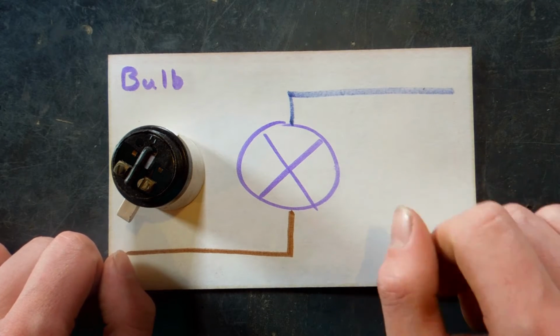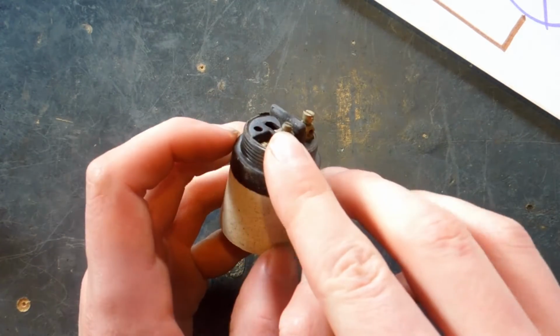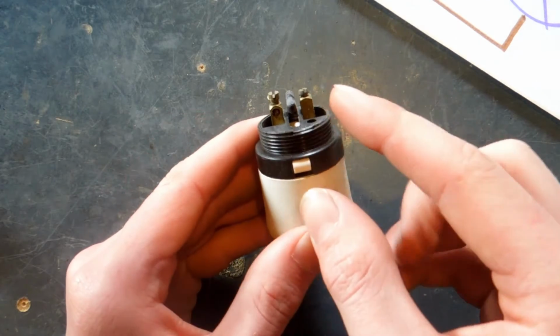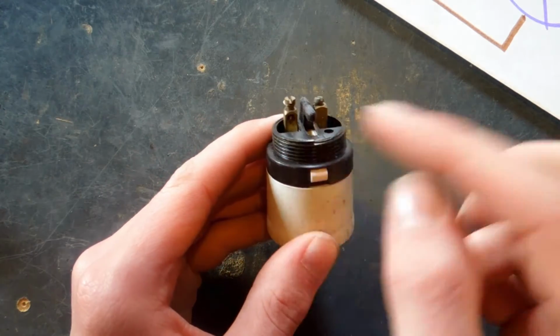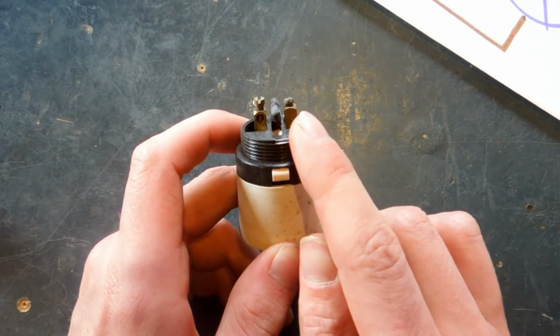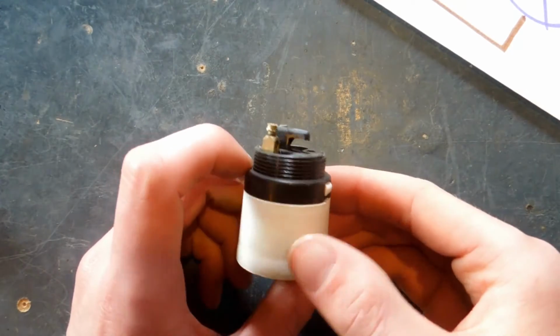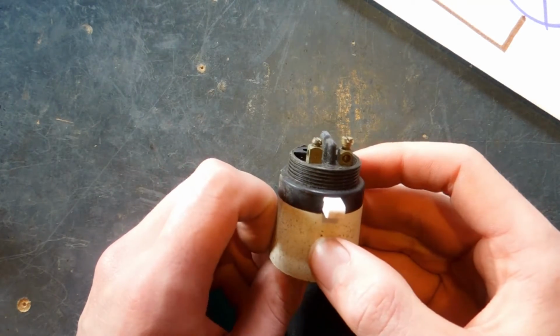That's right, it doesn't matter. You can put live on this side and neutral on this side, or you can flip it around and put live on this side and neutral on this side. It doesn't matter, as long as you have live touching one terminal and neutral the other. There is no right or wrong way to do it. That's all you have to do. It's literally the simplest thing there is.